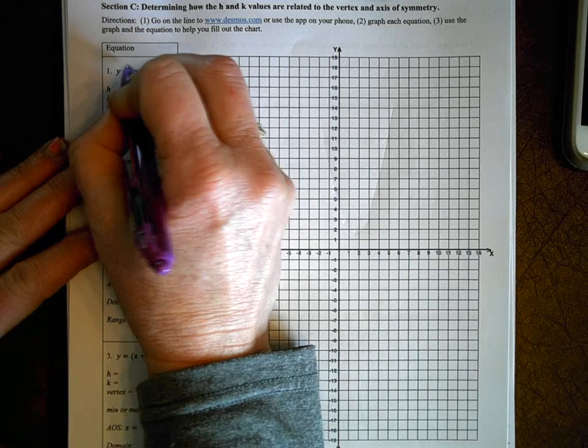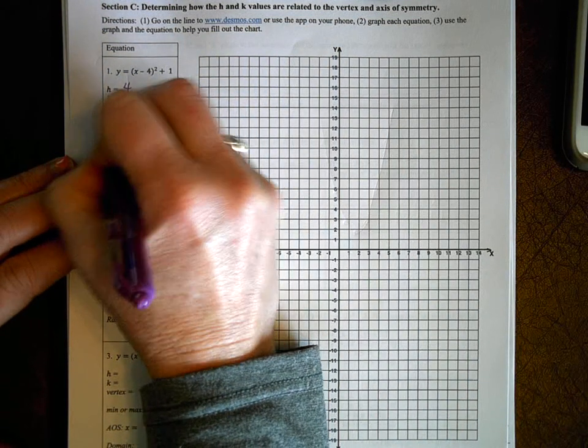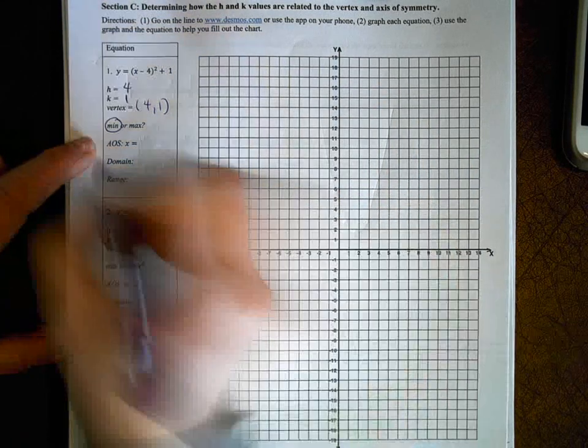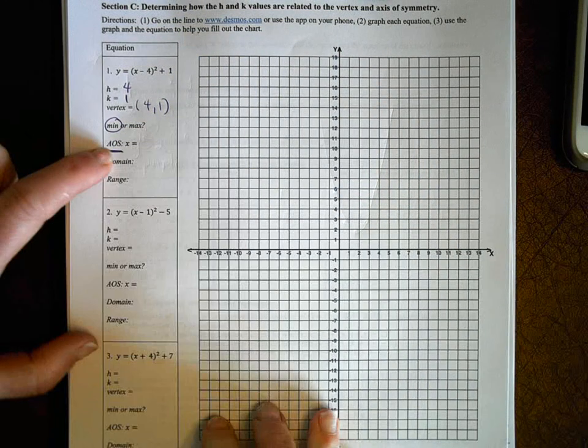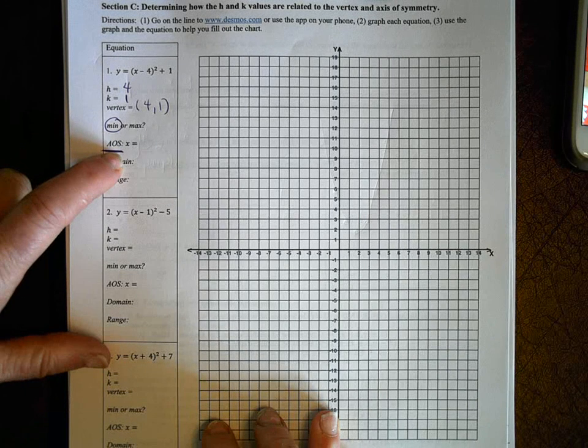This is opening up because A is 1. So this is going to be the minimum point, the point at the bottom. We haven't talked about this. This is called AOS, axis of symmetry. Sorry, sometimes it's called line of symmetry.